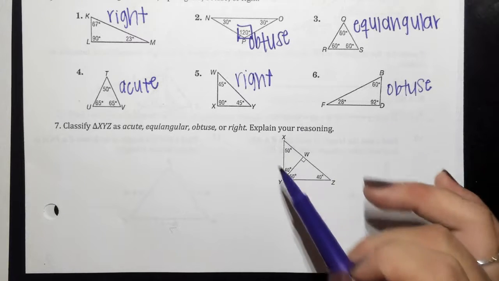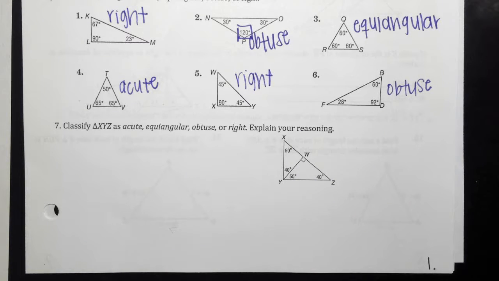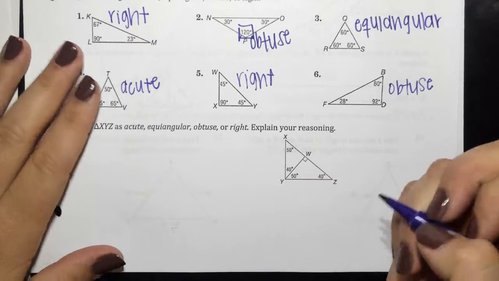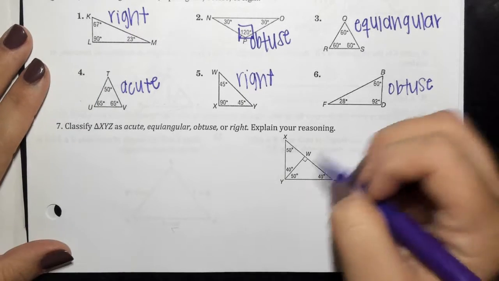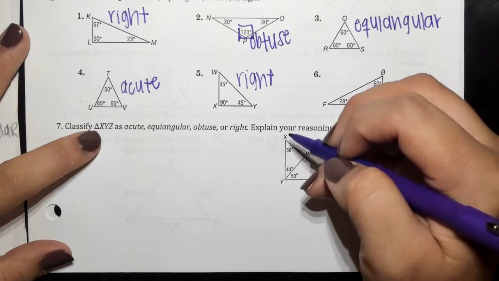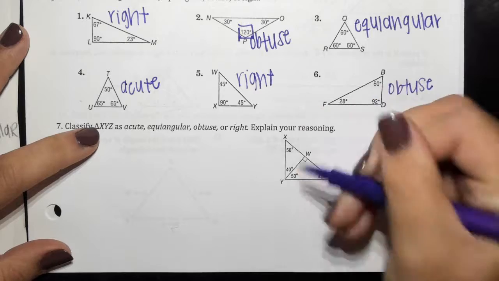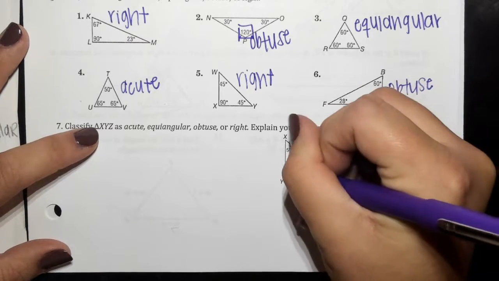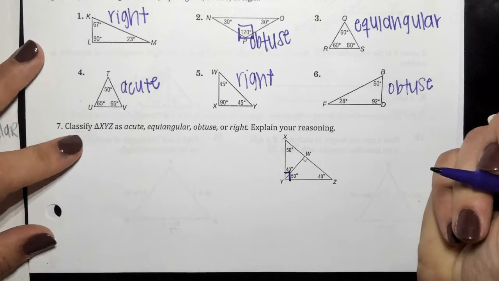Is triangle XYZ acute, equiangular, obtuse, or right? Right. Why? Go ahead, Brayden. The whole thing is right. We're not talking about one triangle or the other. We're talking about the whole thing, X, Y, Z. And down here, 40 plus 50 is 90, so it's right.